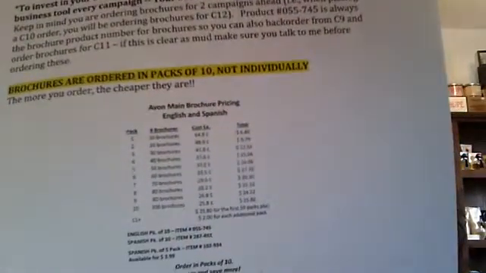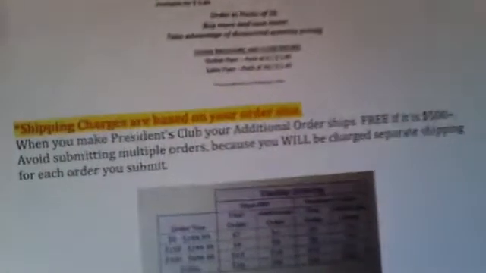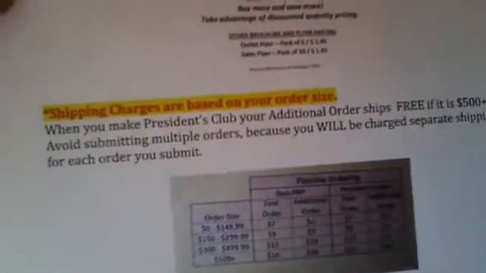And there's the brochure prices, and the prices for shipping.